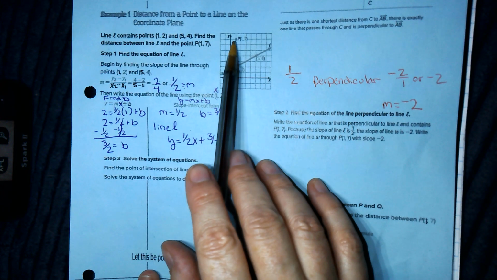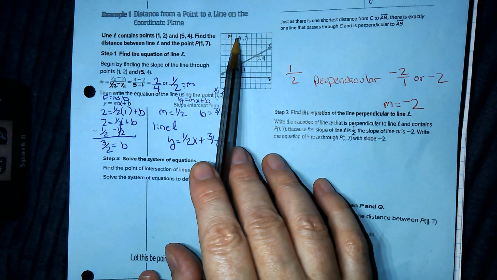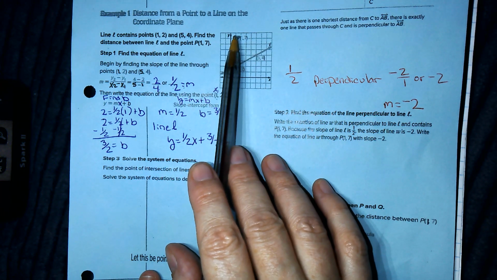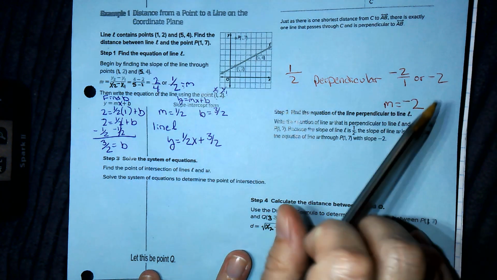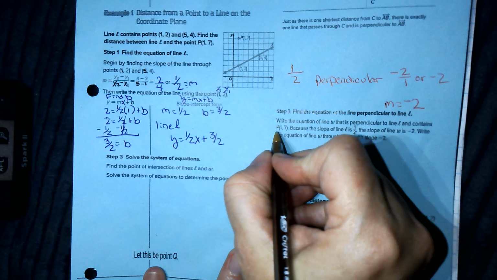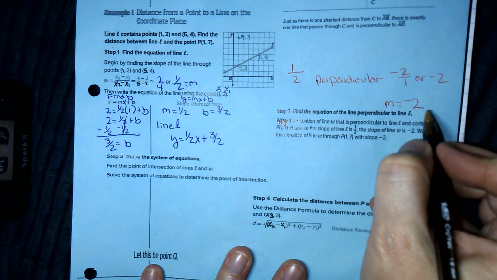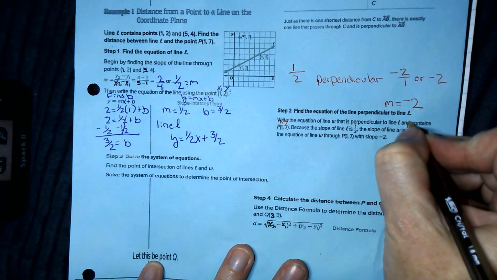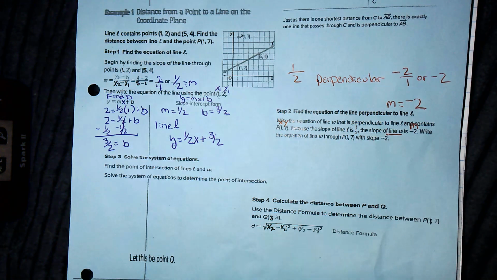Well, the perpendicular line needs to go through this point. So this is our point, okay? It's (1, 7). So there's the point on the line. We have our slope. That's our x, that's our y. This is our m. And we're talking about line W.